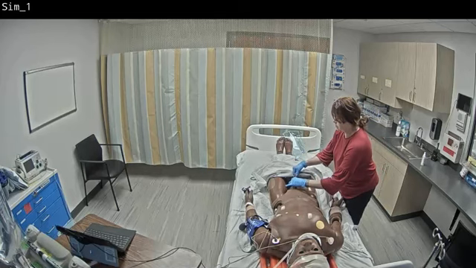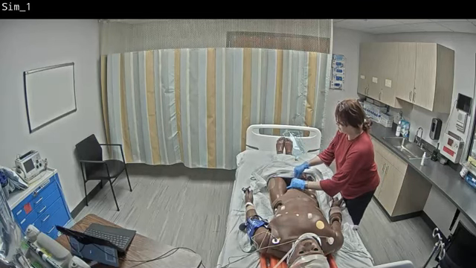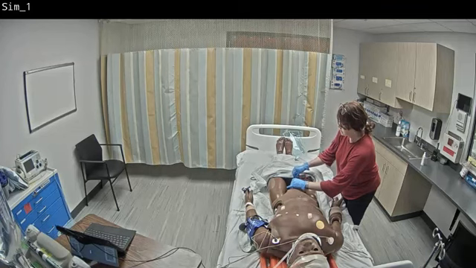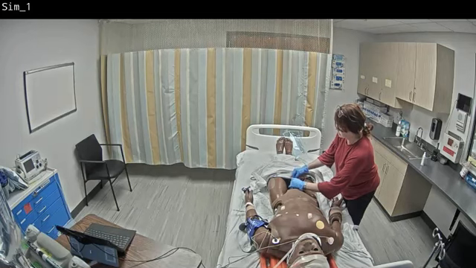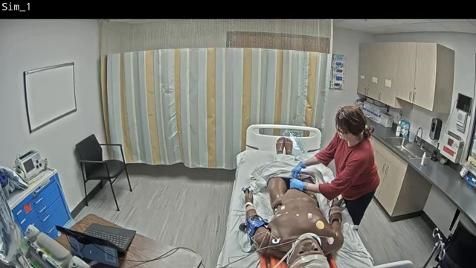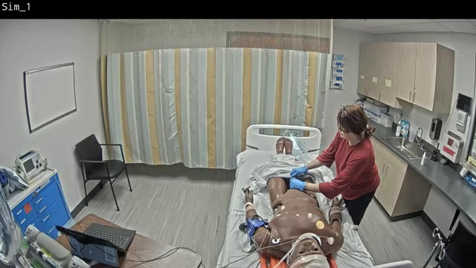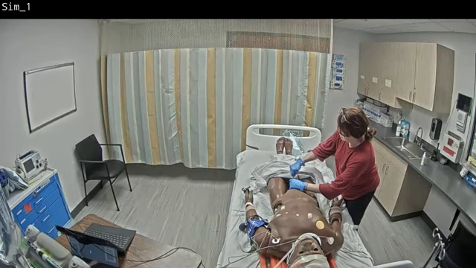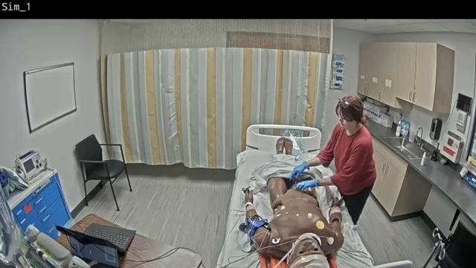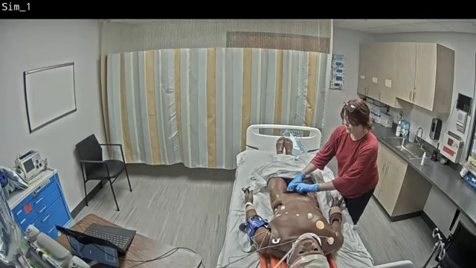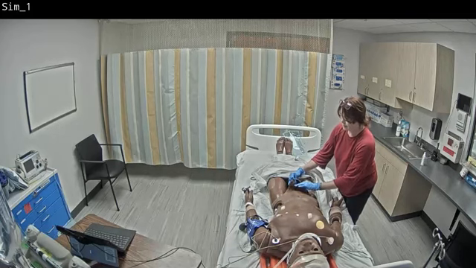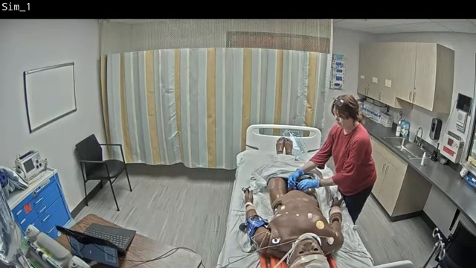And then when you're inserting it into the simulator, there will be a little bit of resistance. You can get past that resistance. It won't go. Okay, there it goes. It popped in there. I'm going to cheat here so you can see what it looks like. So, see the catheter is coming through.